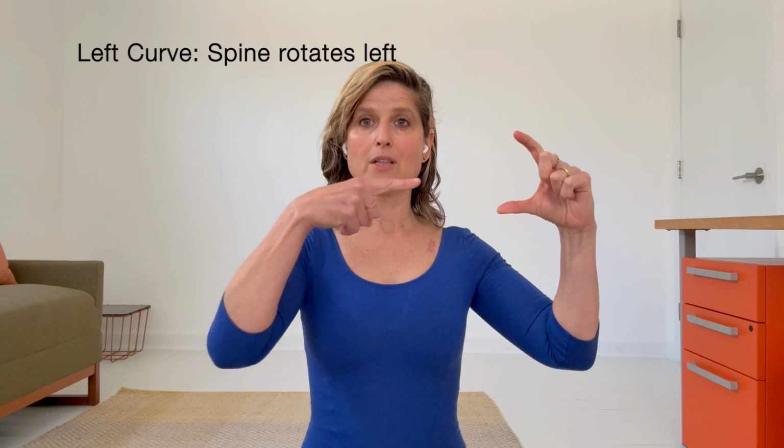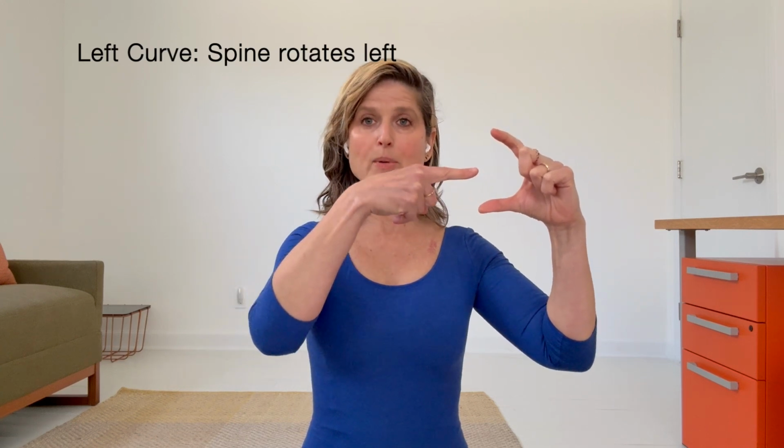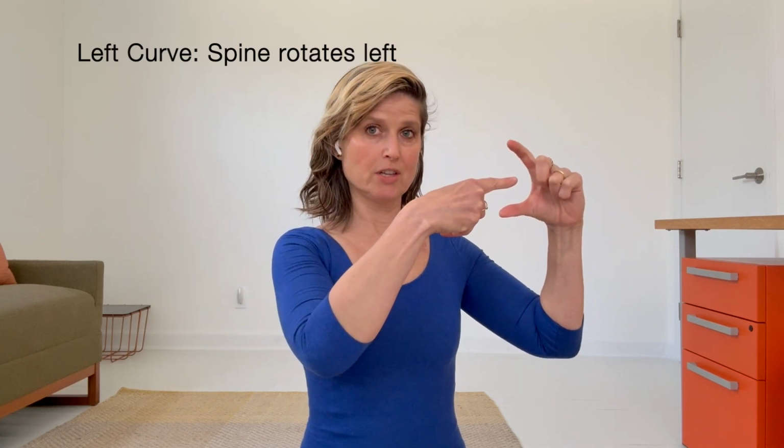Number two, the rotation is usually happening in the direction of the curve. So let's say you have a left-sided curve, the rotation is probably going to be going in the direction of the curve.